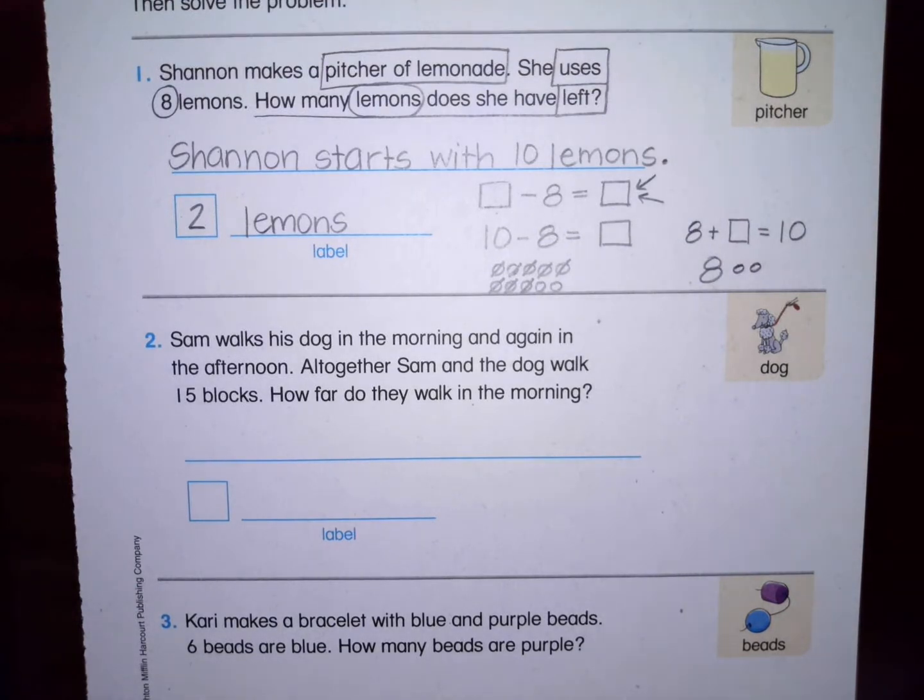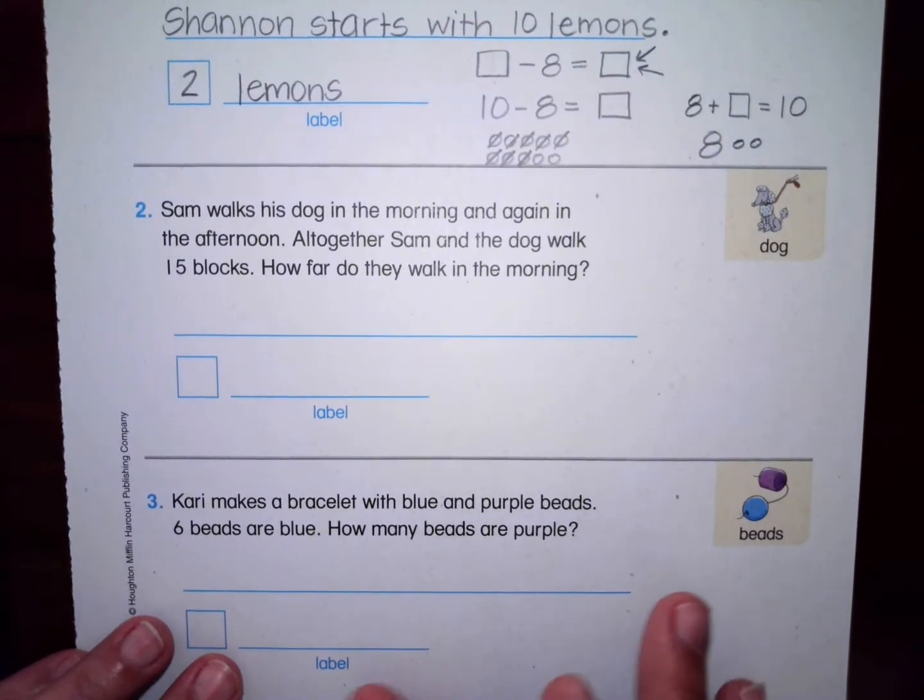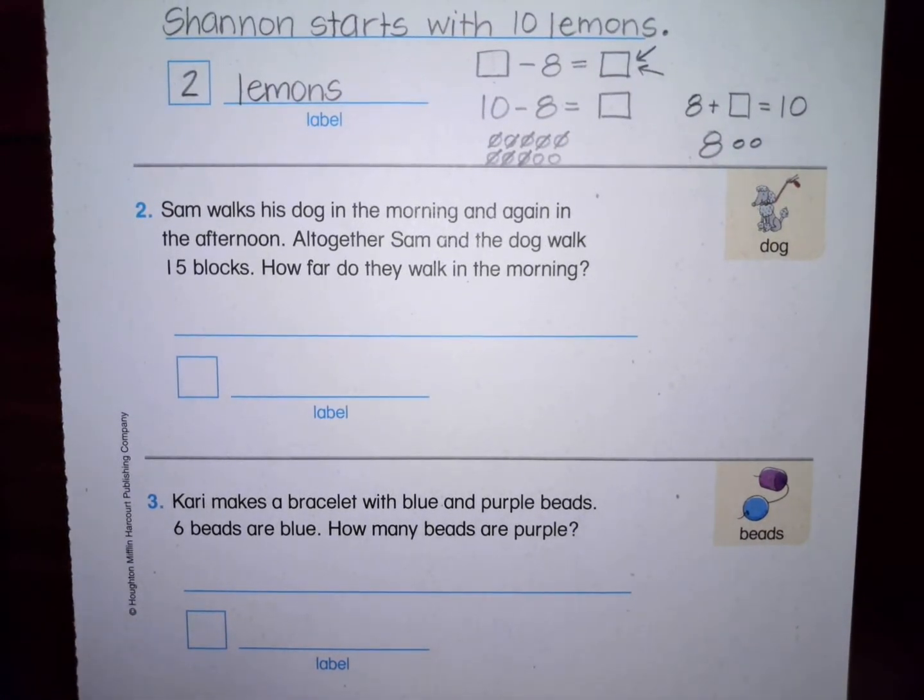Okay, friends, let's look at number 2. So number 2 says, Sam walks his dog in the morning and again in the afternoon. Altogether, Sam and the dog walk 15 blocks. How far do they walk in the morning? So let's try to understand this story problem. If it sounds a little confusing, that's okay. Remember, it's missing a number.